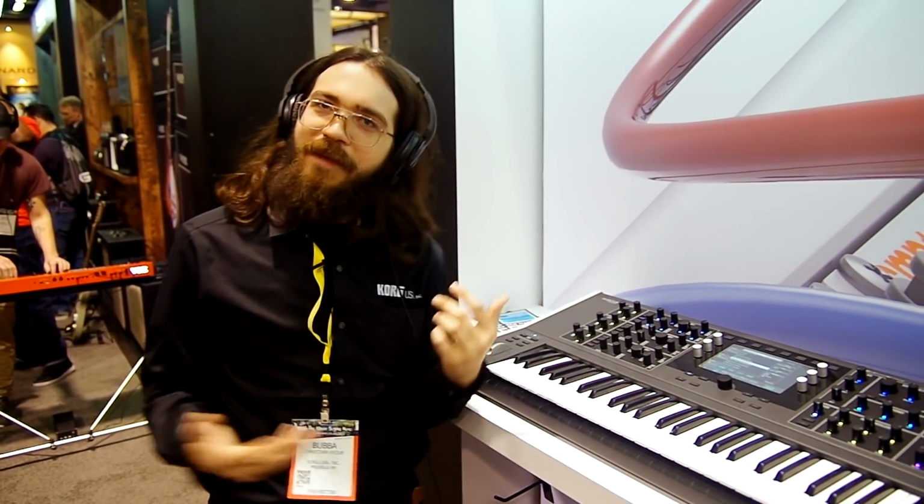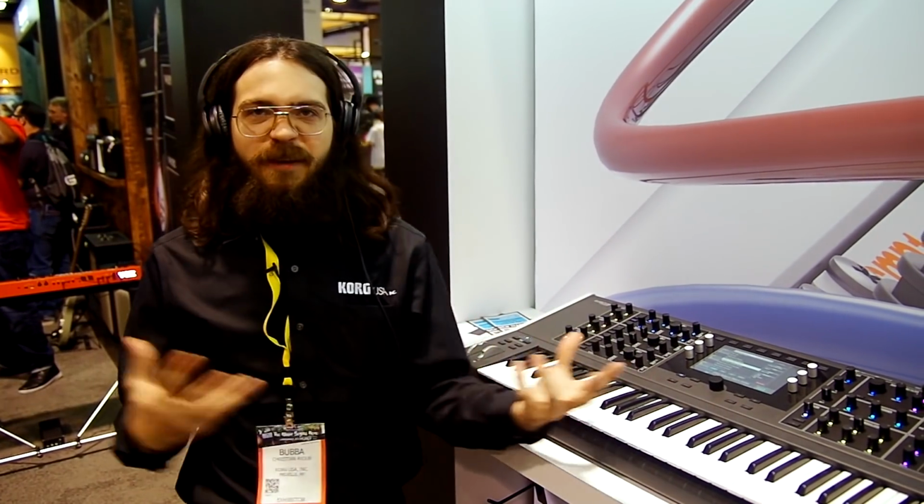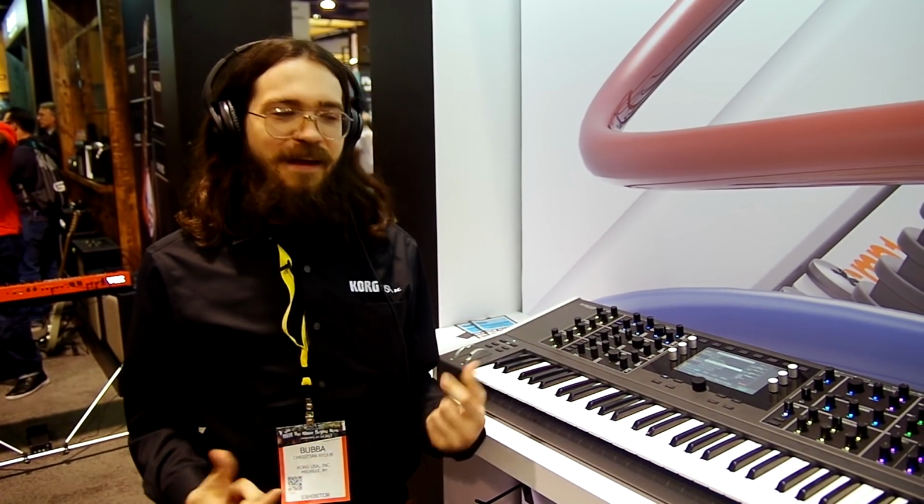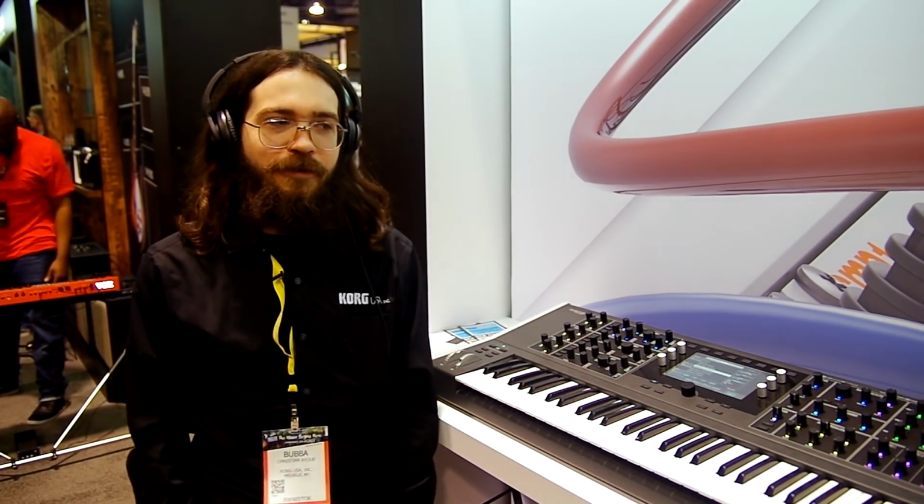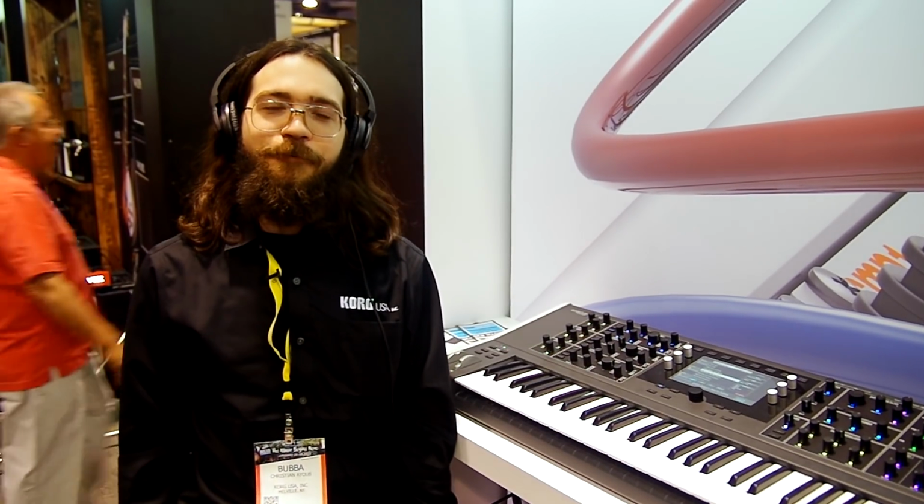So there we go. While that resonates out, that's a little bit of each. And that's the Waldorf Quantum. You can find more information about it at Waldorf's website, or you can contact us at korgusa.com, and we'll see you using it real soon, I hope.